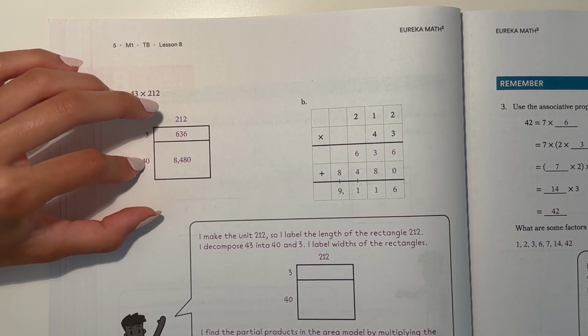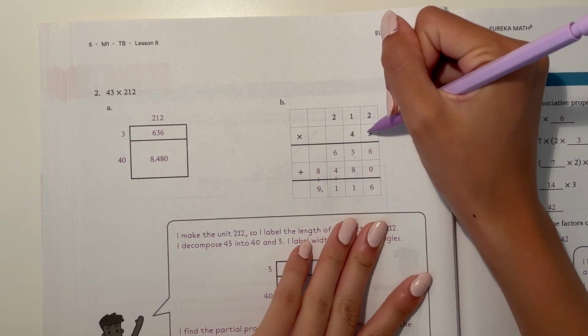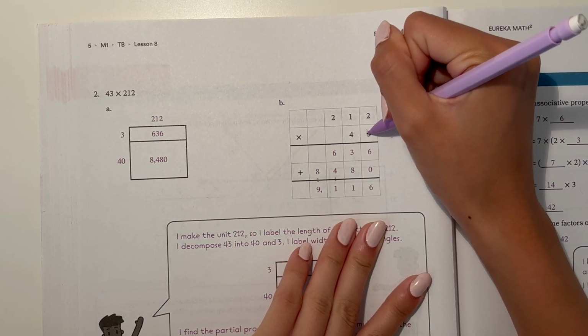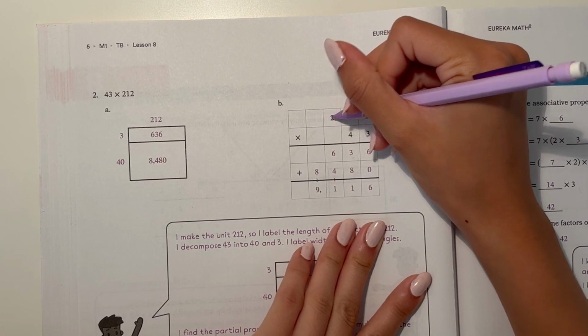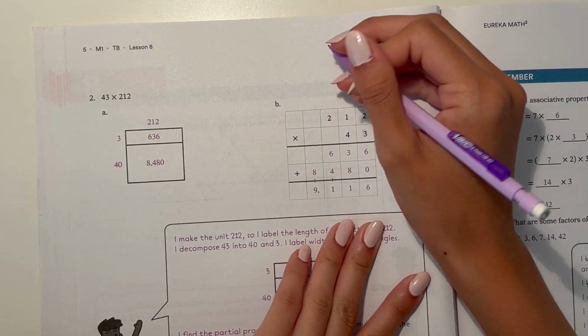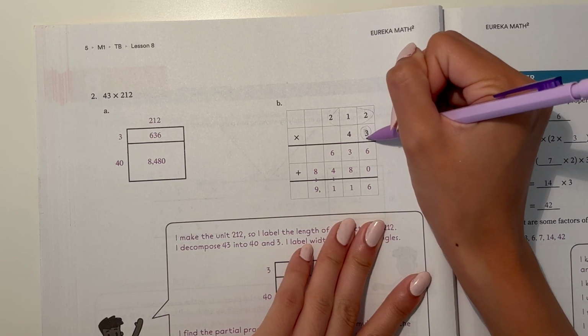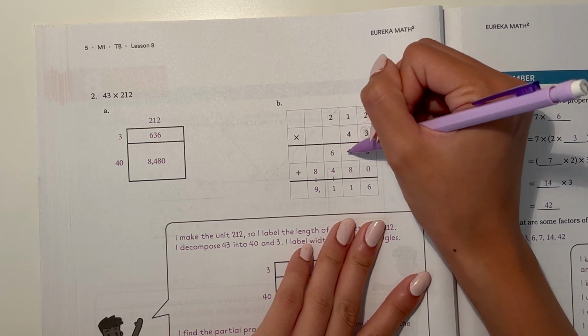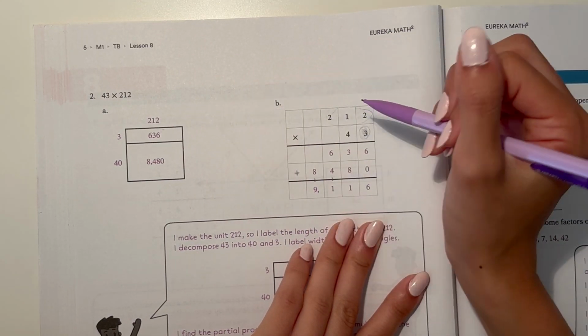212 times 43. So 212, first we're doing the ones place. 2 times 3 is 6, 1 times 3 is 3, and 2 times 3 is 6. So we just did 212 times 3, and that gave us 636. So we can go ahead and write that down in our area model.